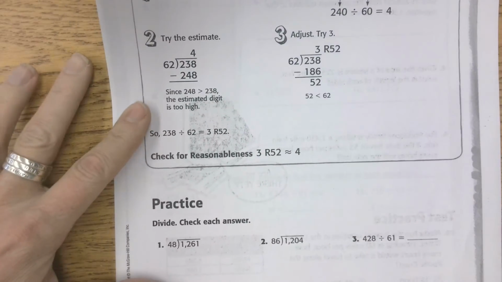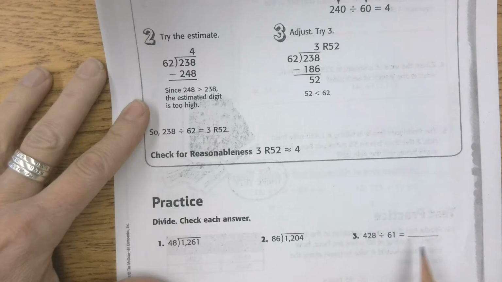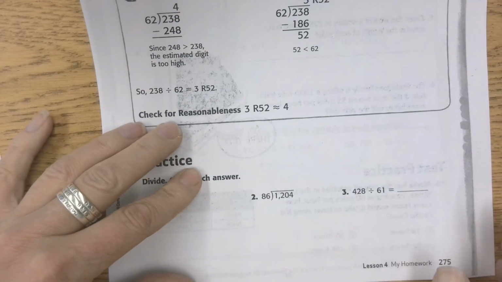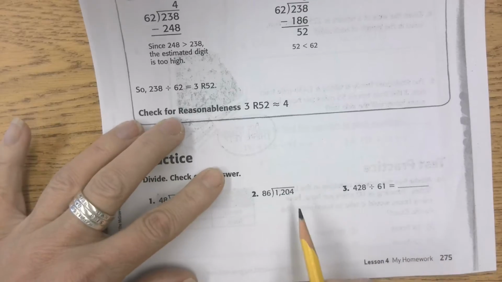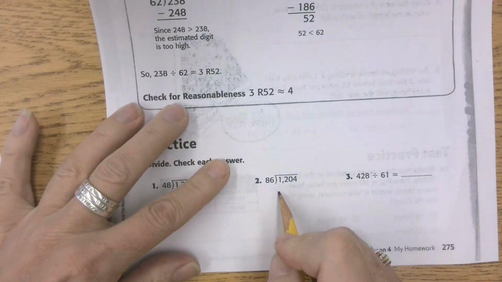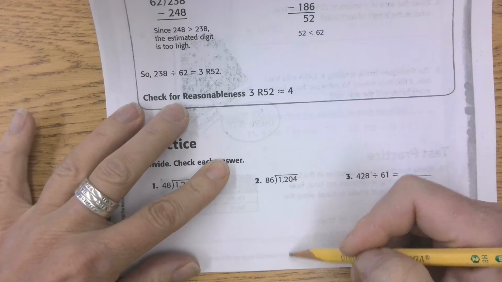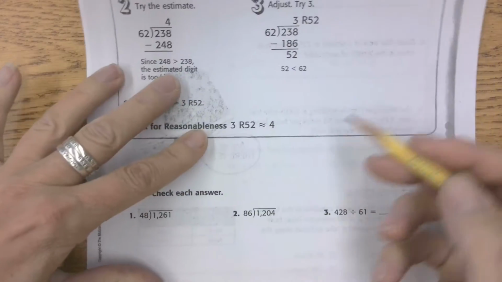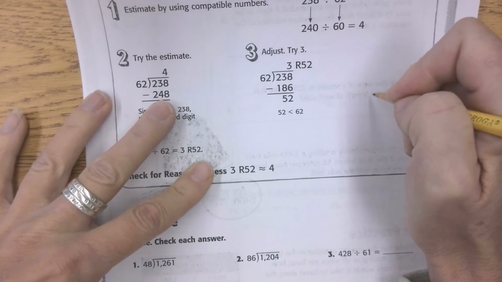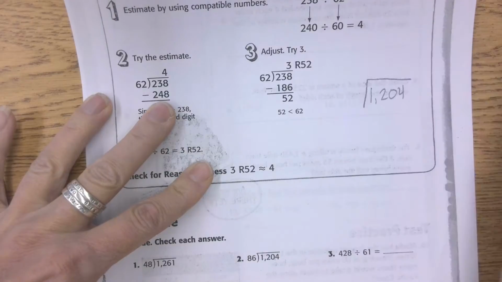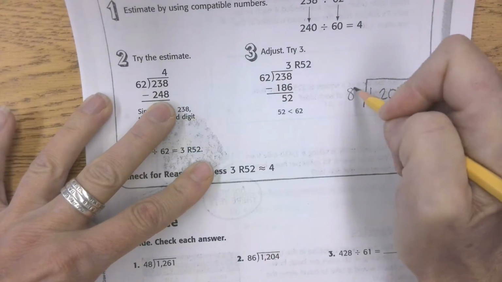This is actually the homework page. And on the homework page, we're going to try a couple of these because you might notice that some of the problems have 3 digits in the dividend, but some will have 4 digits in the dividend. I know that if there's 4 digits here, I'm going to be dividing a lot. I'm not sure this is enough room for me, so I'm going to go ahead and work up here. So I'll do 1,204 is my dividend, and we're dividing that by 86.